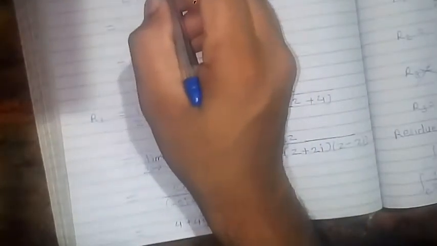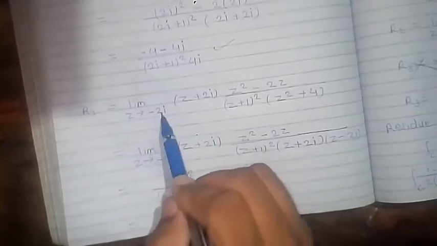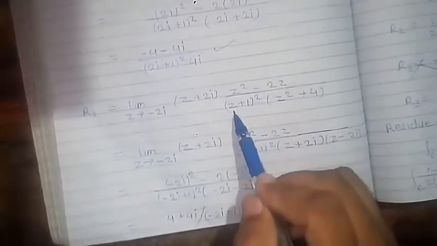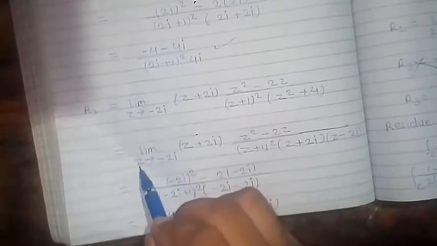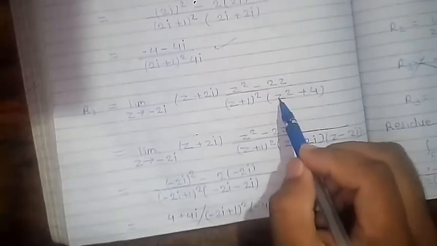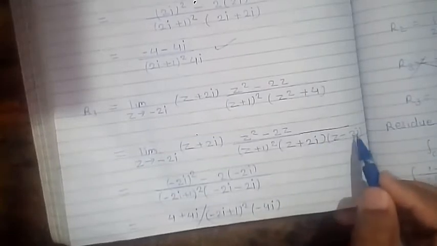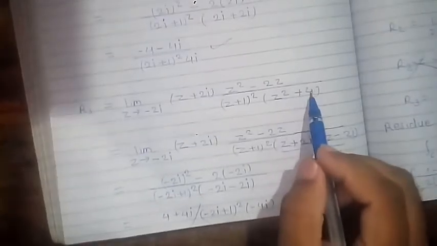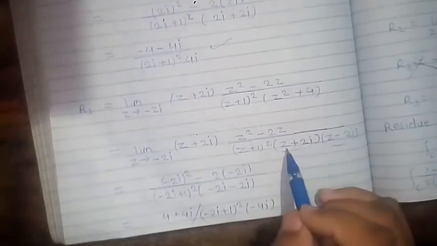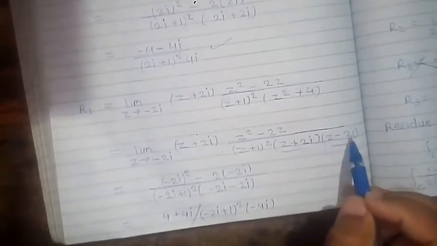So using the formula limit z tends to a of (z minus a) f(z), we get this type of limit z tends to minus 2 iota of (z plus 2 iota)(z square minus 2z) upon (z plus 1) whole square into (z square plus 4). After that we get limit z tends to minus 2 iota of (z plus 2 iota)(z square minus 2z) upon (z plus 1) whole square, and z square plus 4 will break into two pieces, (z plus 2 iota) into (z minus 2 iota).